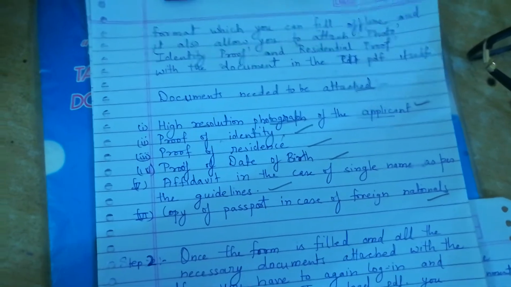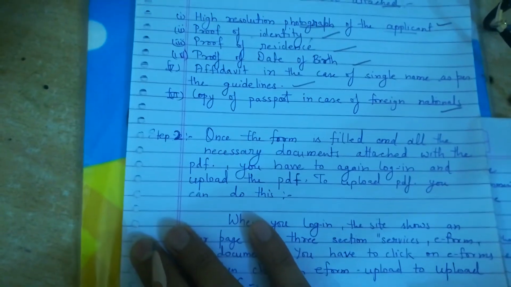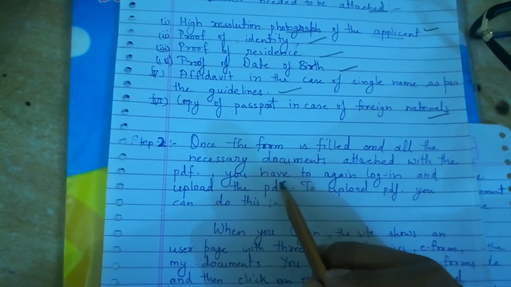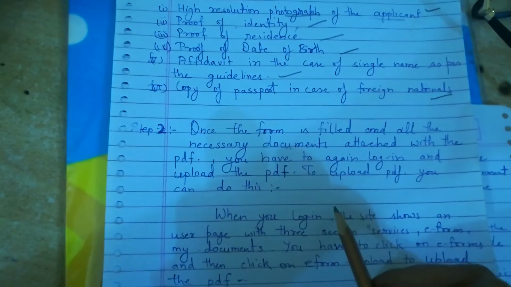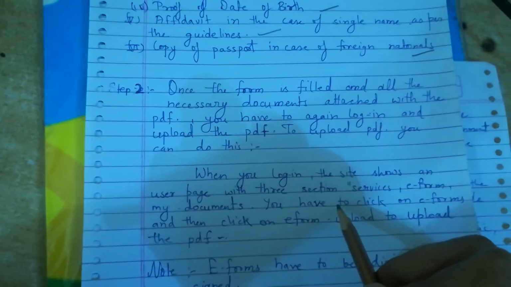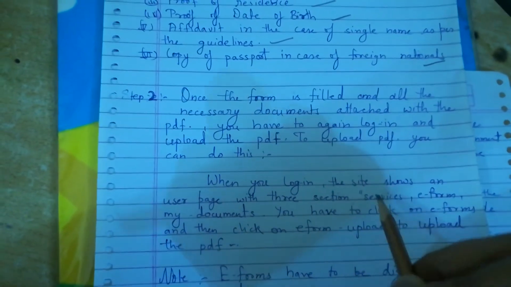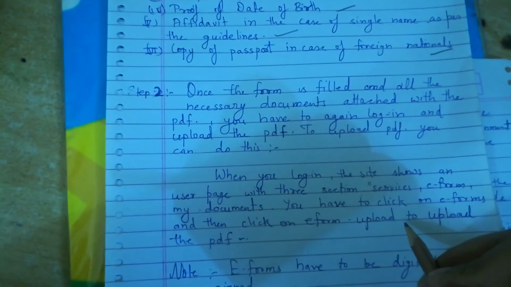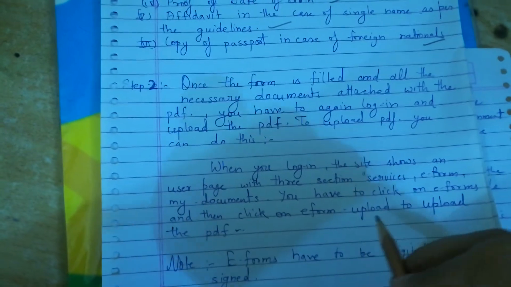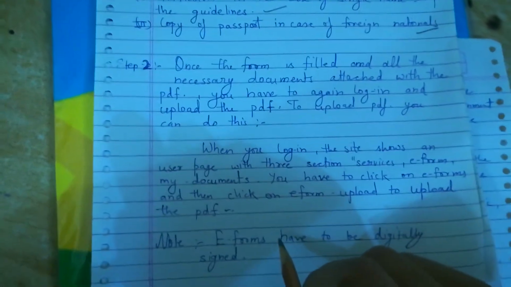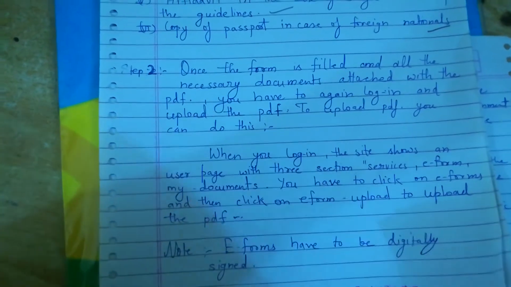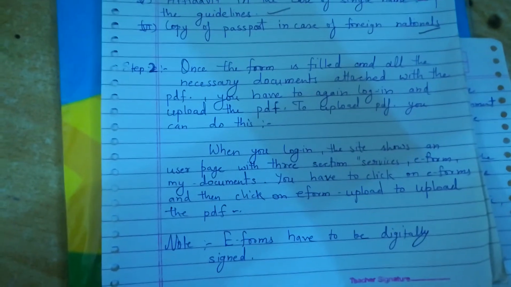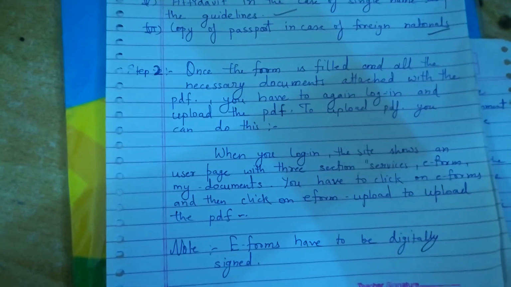Once the form is filled and all the necessary documents attached with the PDF, you have to log in again and upload the PDF. When you log in, the site shows a user page with 3 sections: services, e-forms and my documents. You have to click on e-forms and then click on e-form upload to upload the PDF. Note, e-forms have to be digitally signed, which means you have to digitally verify your documents through OTP and other mediums.